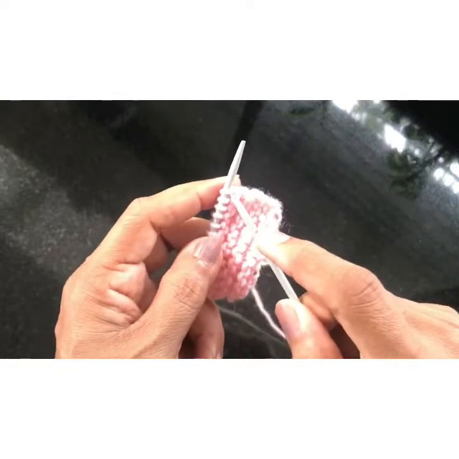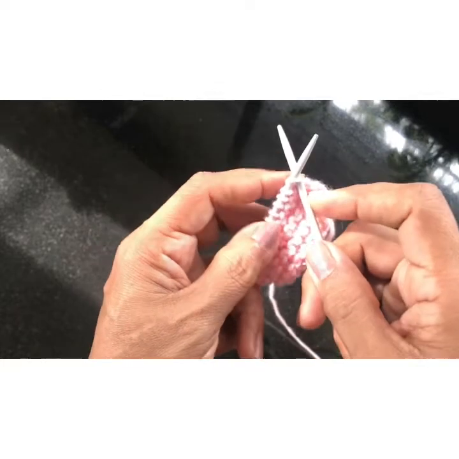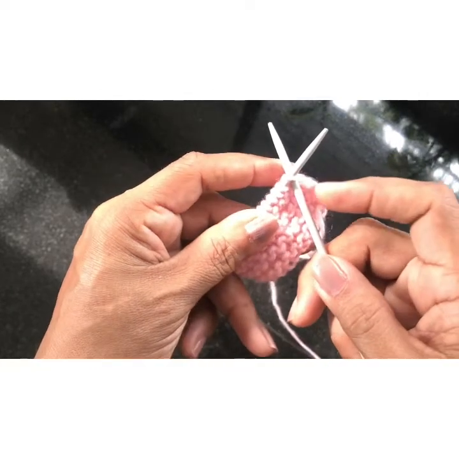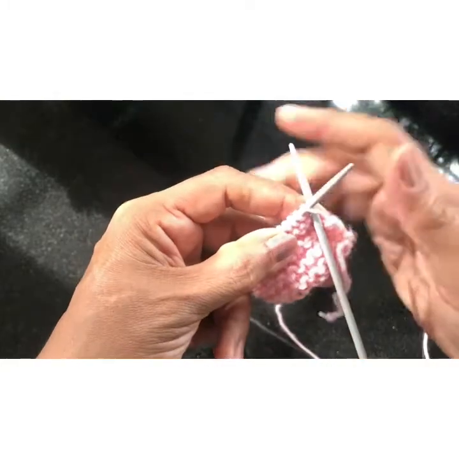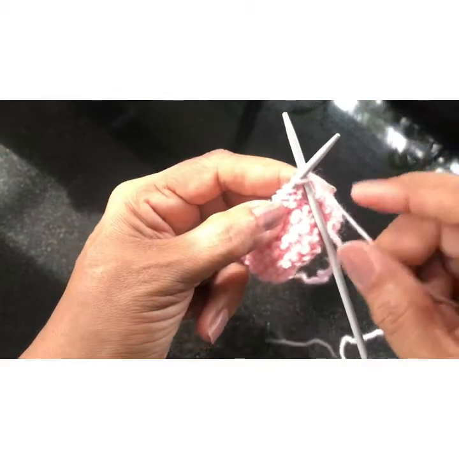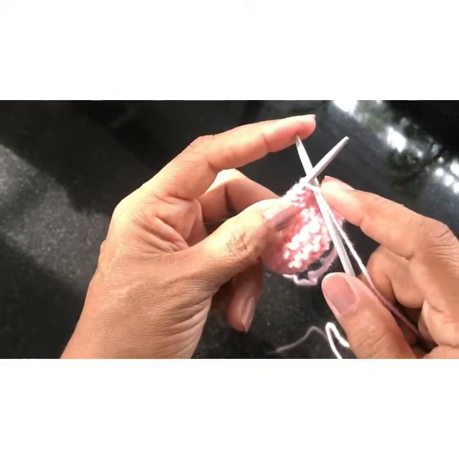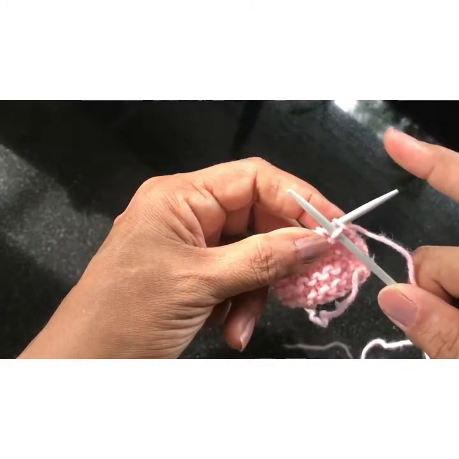For the knit stitch, we insert the needle in the same direction. We place the needle in the form of a cross where the right hand needle goes under the left hand needle. The yarn from the right goes to the center in between the needles, and you push the right hand needle with the index finger and you pick the stitch up.